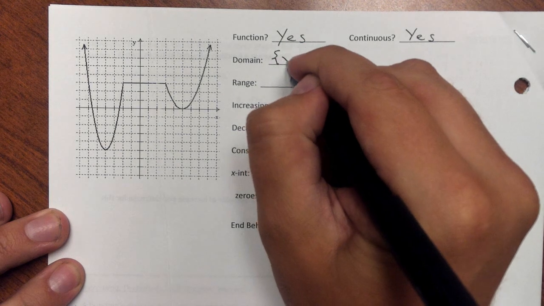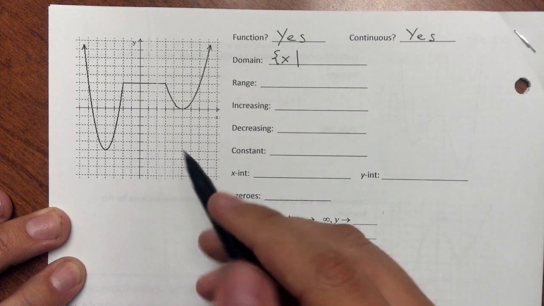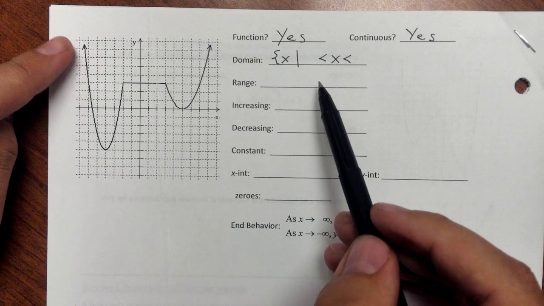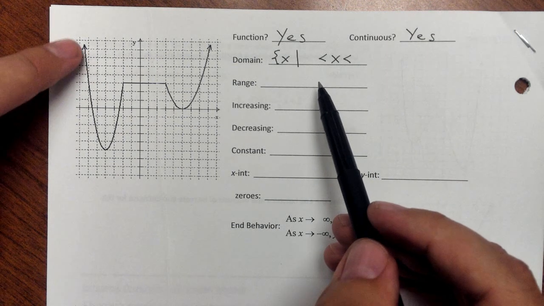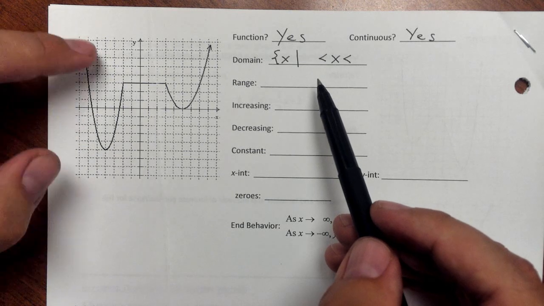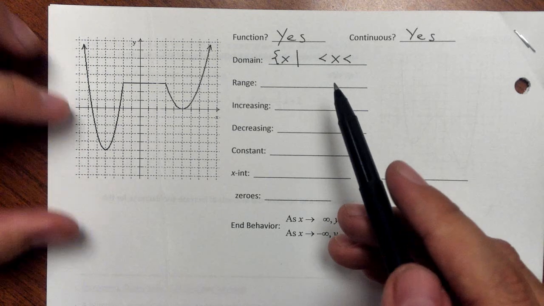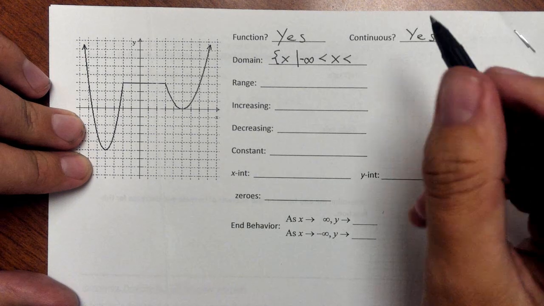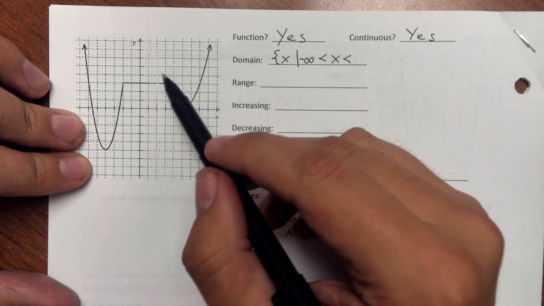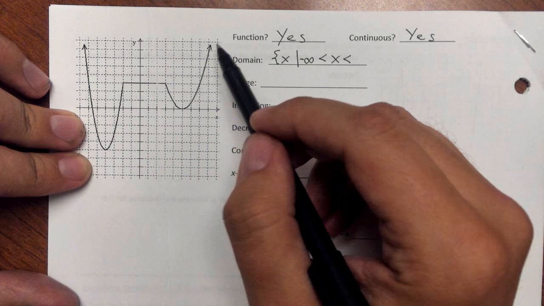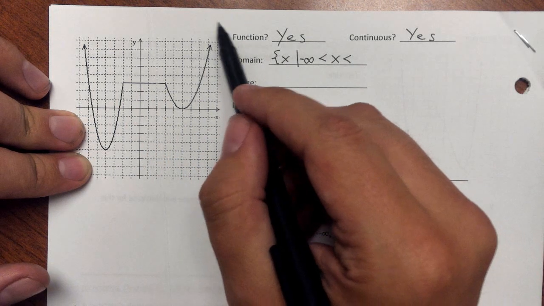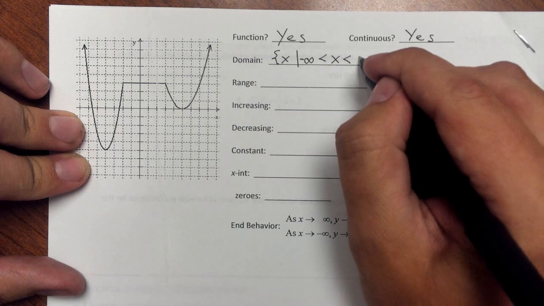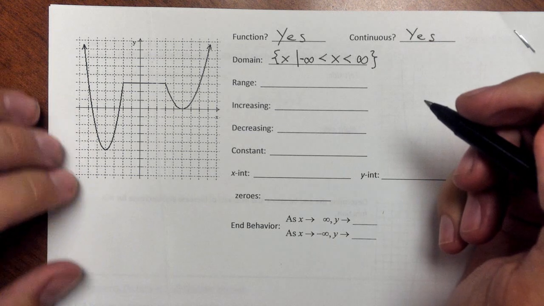For my domain, the set of x such that, well again, since it's continuous, I know that it'll be the x's between two values. How small does x get is the first question I need to ask. Over here, this is saying I'll have more points to the left side and above. If I go to the left, again, that means negative infinity is my lower bound for x. If I go to the right, I've got all these points in between, so I have to figure out the largest that x gets for my domain. Well again, this is saying I will find more points to the right and above my graph. So to the right, x goes towards positive infinity.